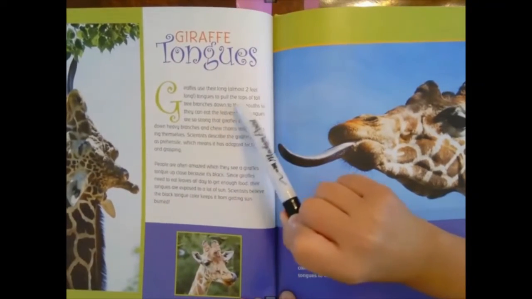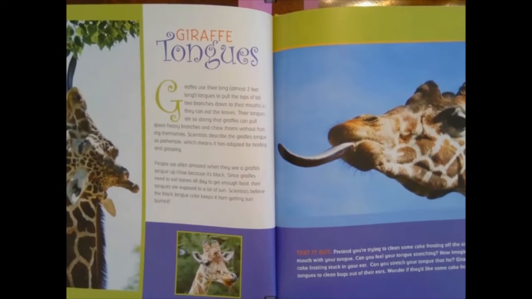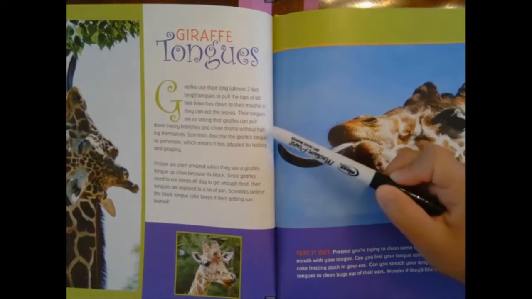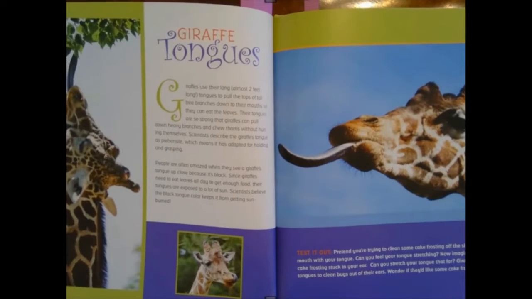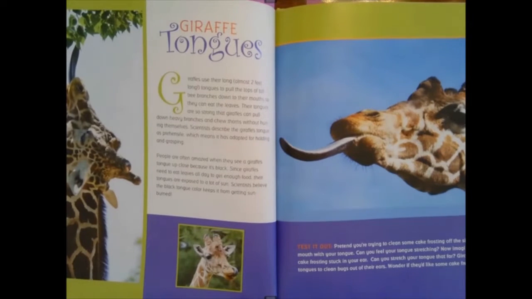Giraffes use their long, almost 2 feet long tongues to pull the tops of tall tree branches down to their mouths so they can eat the leaves. Their tongues are so strong that giraffes can pull down heavy branches and chew thorns without hurting themselves. Scientists describe the giraffe's tongue as prehensile, which means it has adapted for holding and grasping.